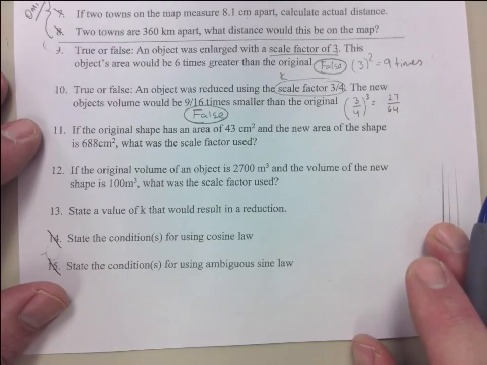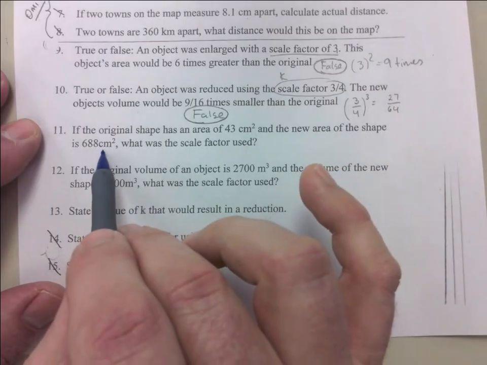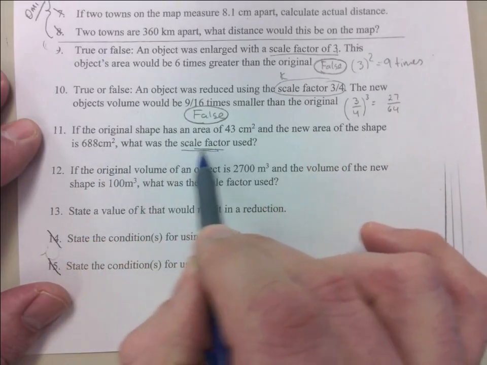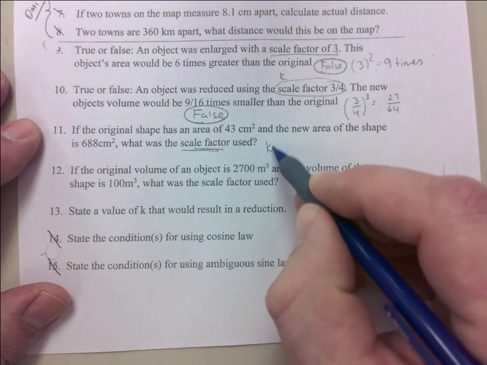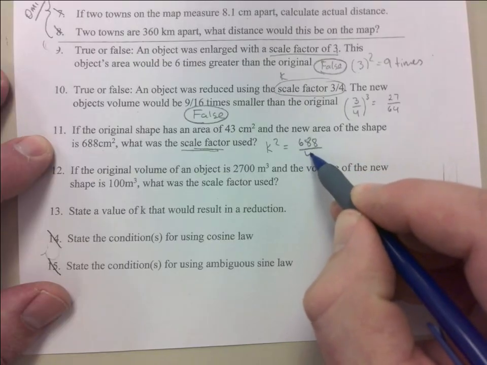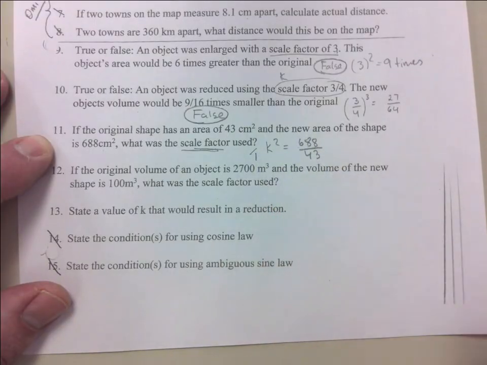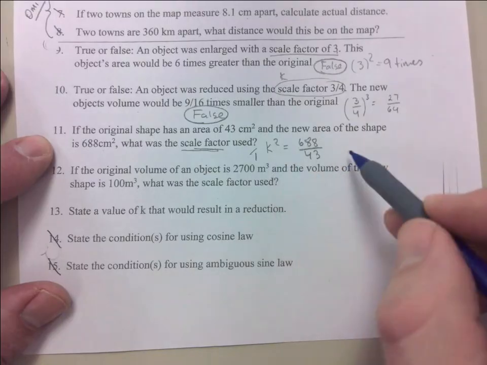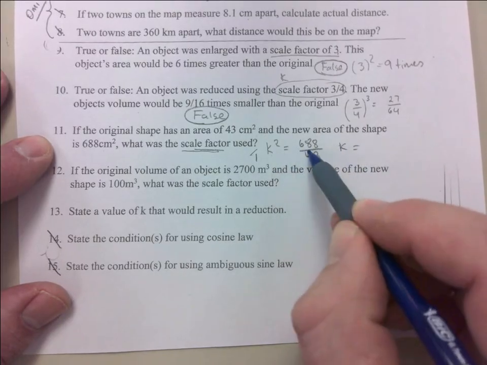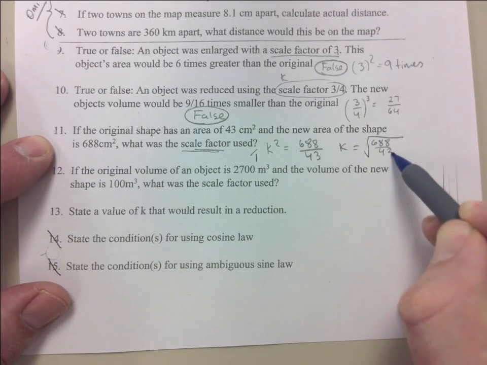Next, if the original shape has an area of 43 centimeters squared and the new shape has this area, what is the scale factor? In this case, I want you to use the new divided by the original. I'll give you 1 mark if you have this set up already: k squared, and then those 2 numbers where they belong. Your next step would be to take the square root of both sides, so k is the square root of 688/43.